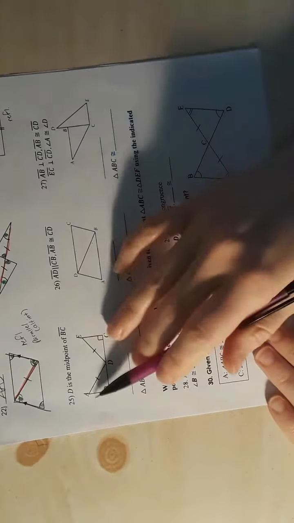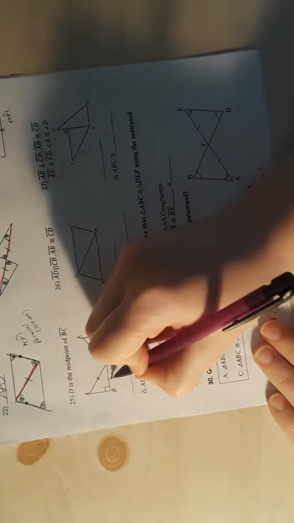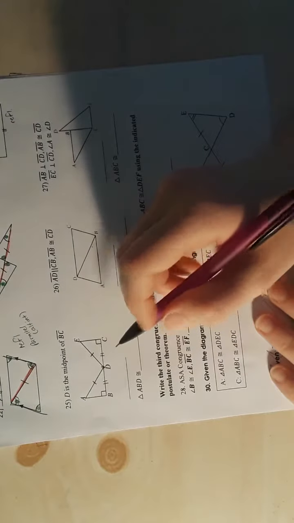Next one up, I have D is the midpoint of BC. So remember, midpoint means that it's cutting in half. So I can say that these two are equal because it's the midpoint of this segment. There's nothing else that I can add because there's no vertical, there's no reflexive, there's no isosceles, and there's no parallel. So I have to base my answer off of this.